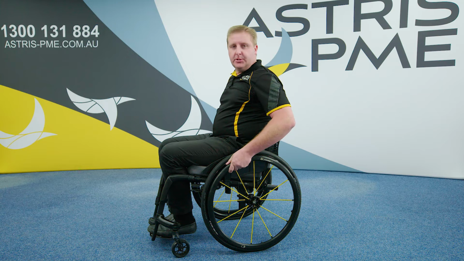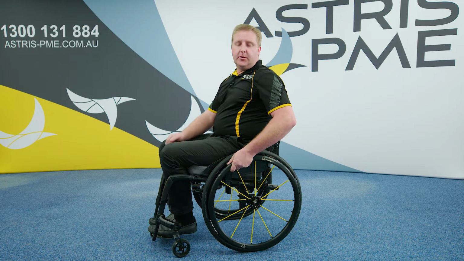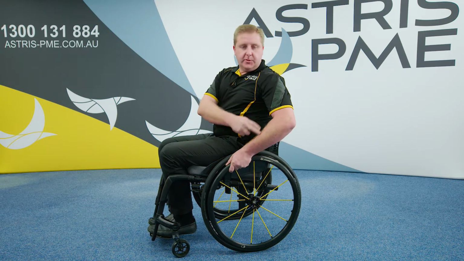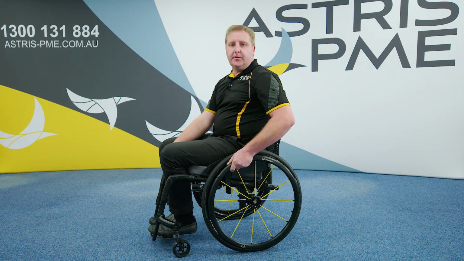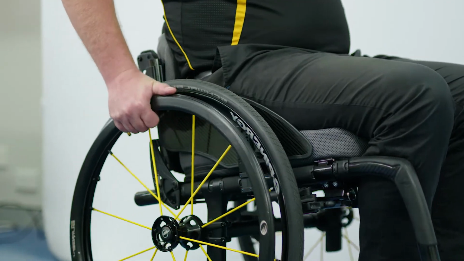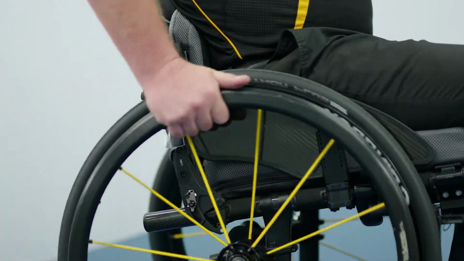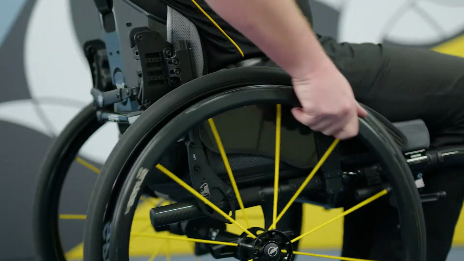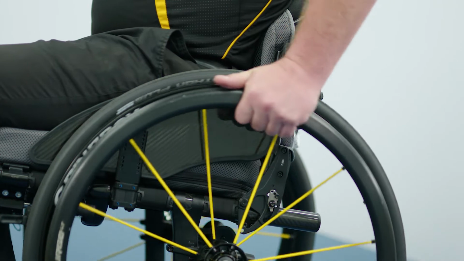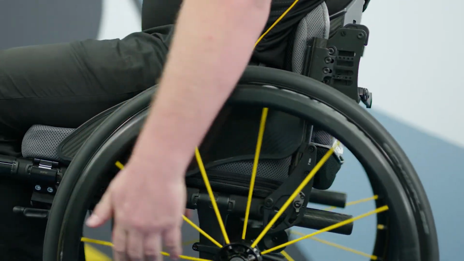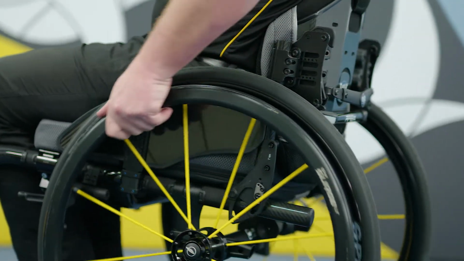Having your hand in this position and having the wheel set up correctly means that your elbow is between 100 to 120 degrees of bend. This enables a good push stroke on the wheel from this position back to here to push efficiently. The bigger the stroke and the more access to the wheel enables less shoulder wear and tear long term.